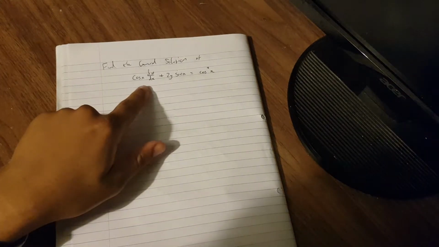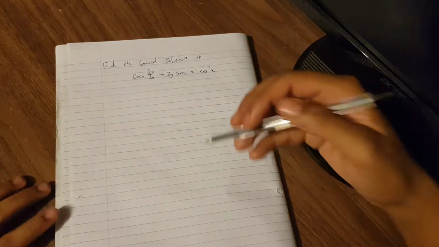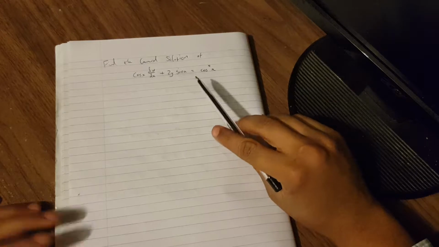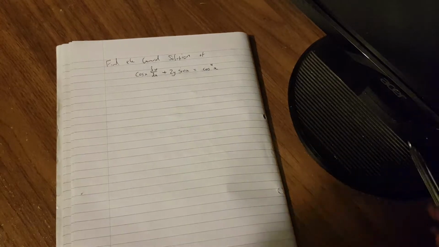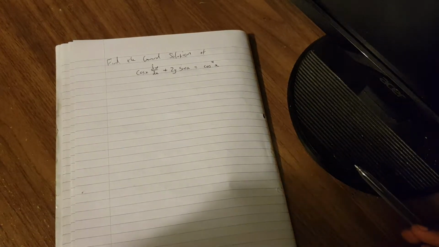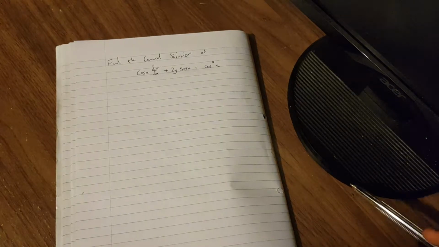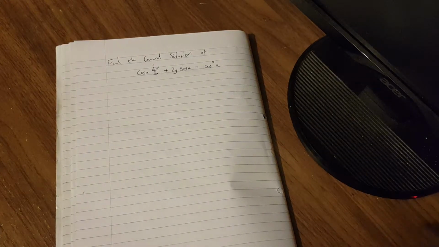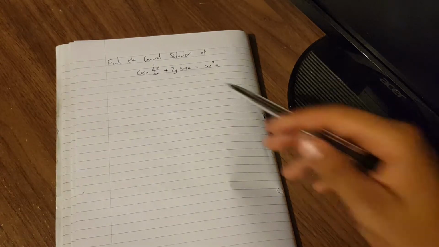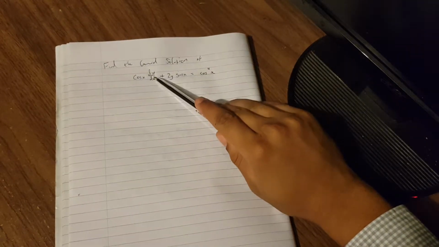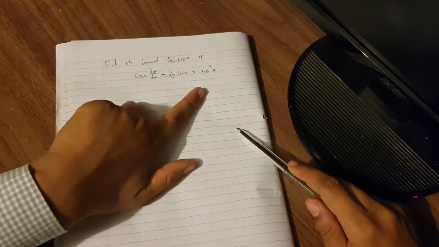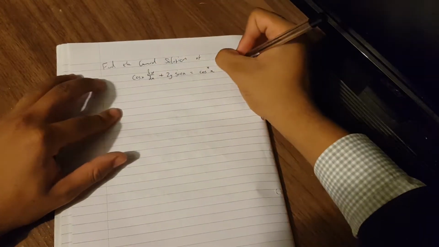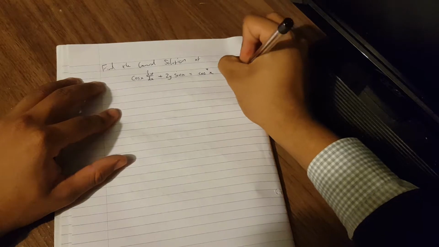Okay, so what we are going to do here is divide. Let's just start from where we think we can go. We can't immediately do the integrating factor. The only way that you can actually do the integrating factor is if dy by dx is on its own. So what we need to do here is divide by cos x all the way through. Okay, so divide by cos x.